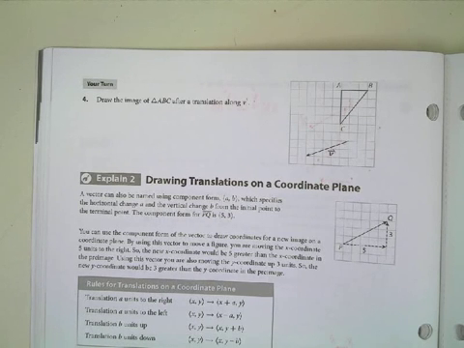Where's number? You should have enough space, yeah. Where is number 4? Number 4 is next page, 66. Number 4 at the top, please.